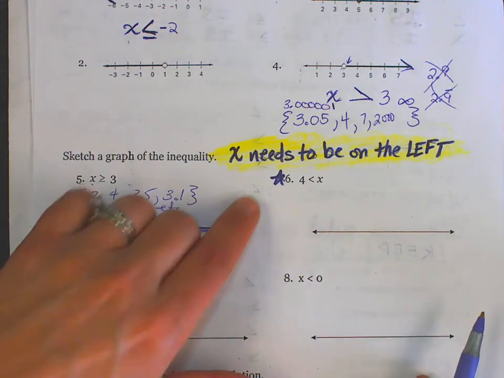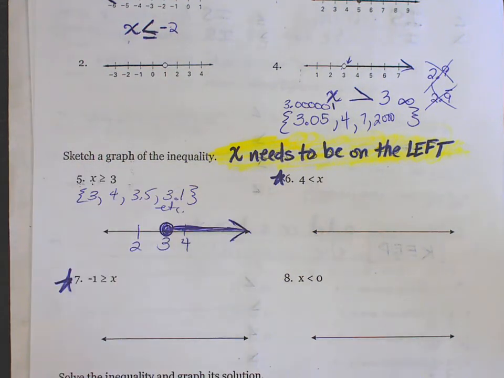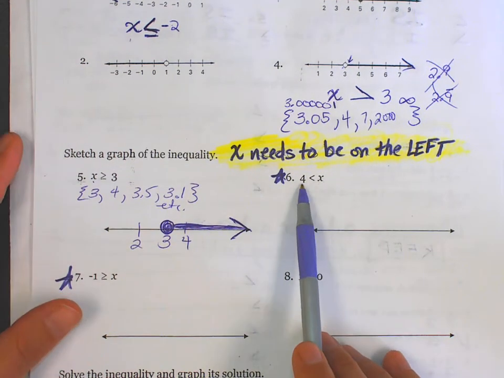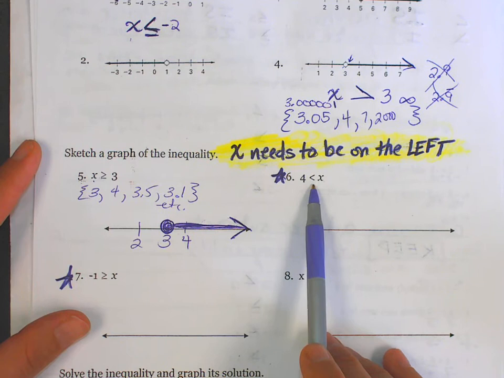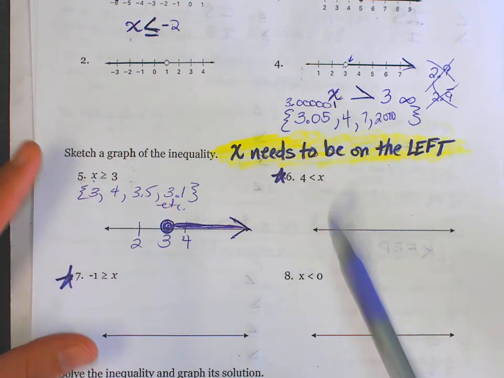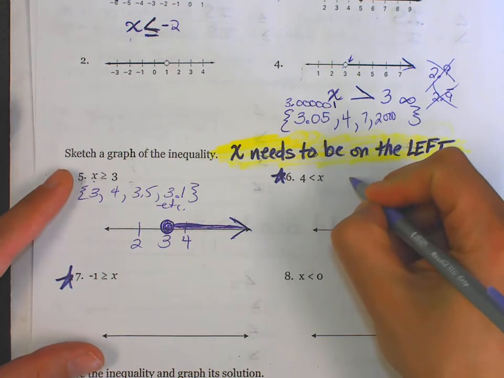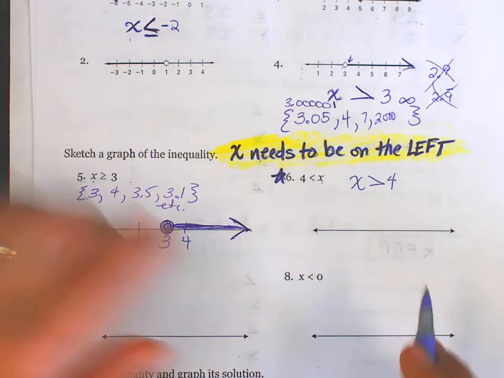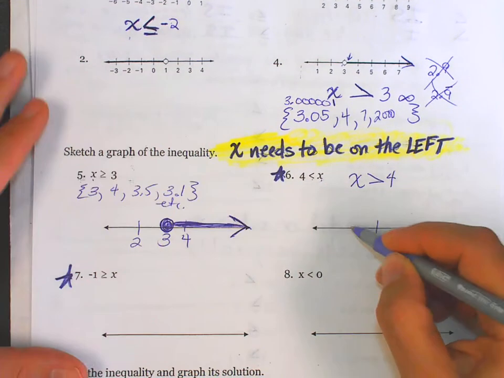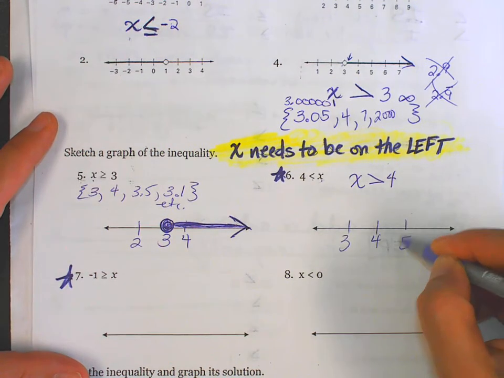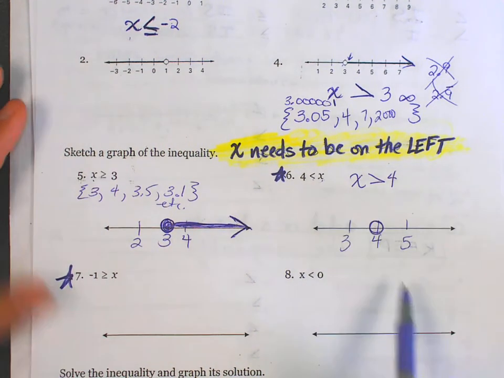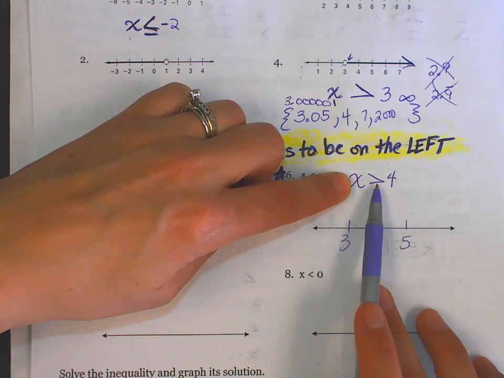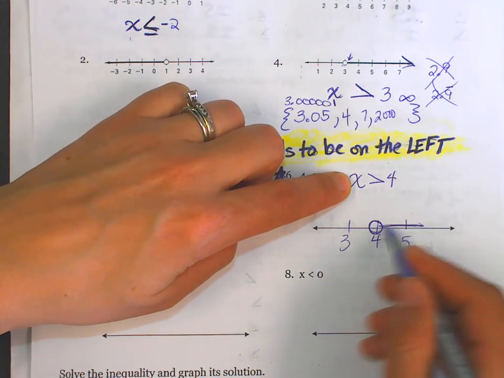Okay, so I'm going to go to number 6. I started it because I wanted you to be careful that the x is not on the left. So if you read this, 4 is less than x. If you read it backwards, x is greater than 4. So you have to write it with x on the left first before you can graph it. I am not equaling 4, so it will be an open circle. And now that x is in the right spot, it goes the way it shows. Greater is to the right.